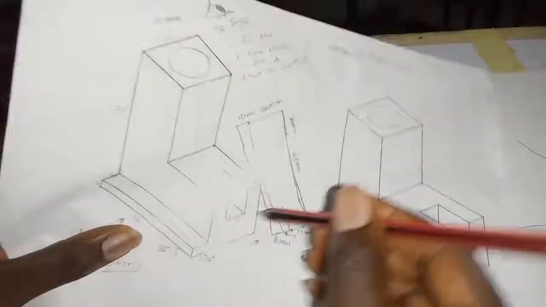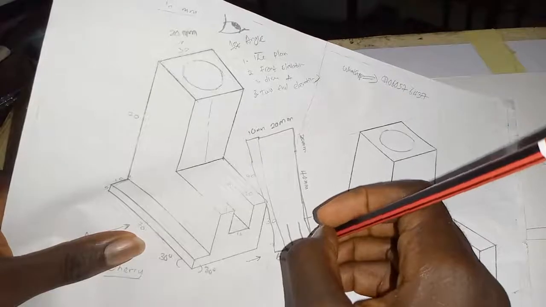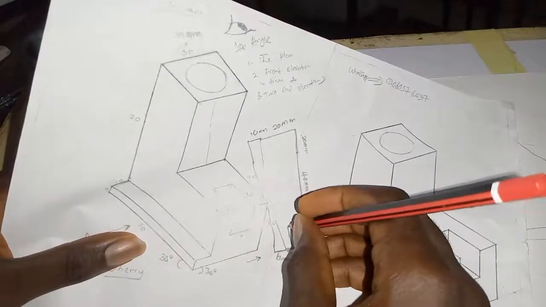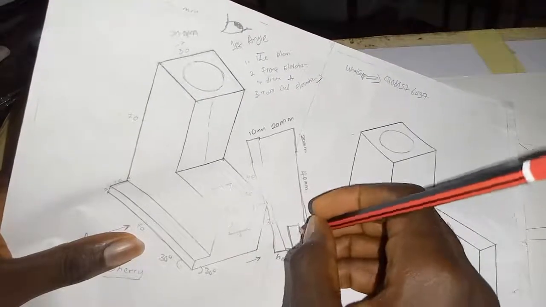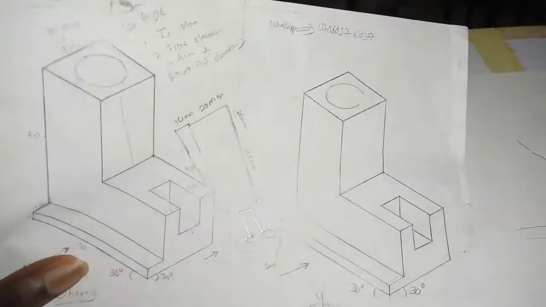This line here, you just draw it here. Then from the 12. So let's try to draw here.